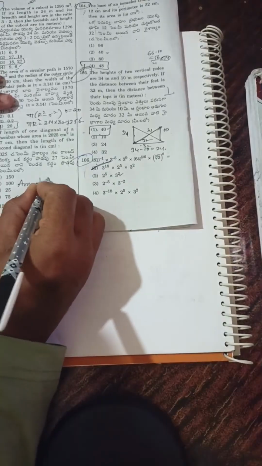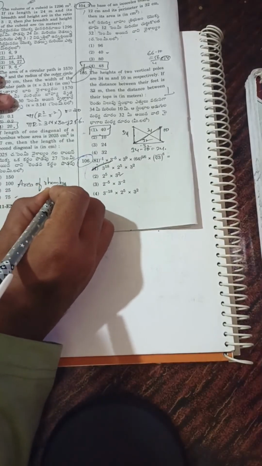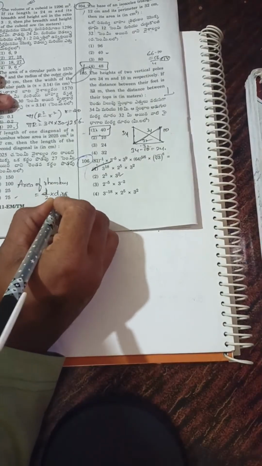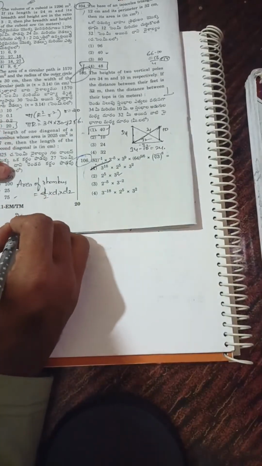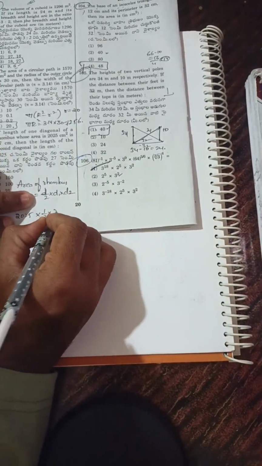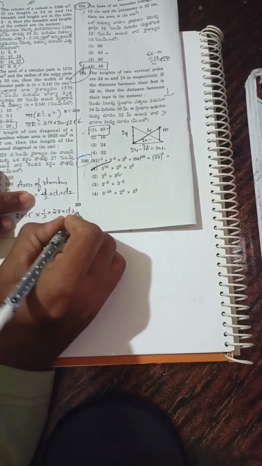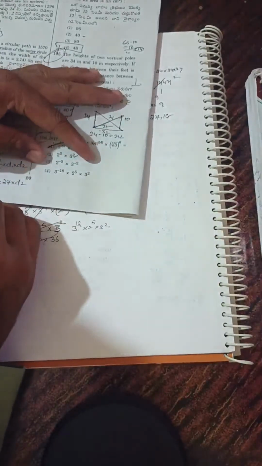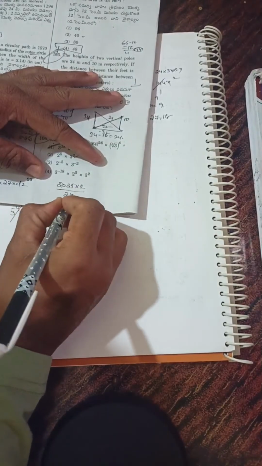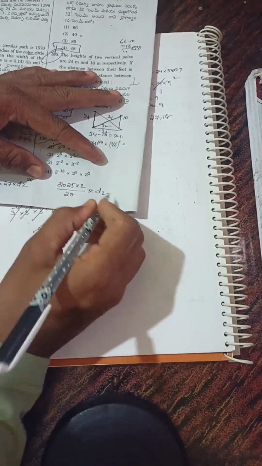Area of rhombus formula is half into diagonal 1 into diagonal 2. Area of rhombus is given as 2025 equals 1 by 2 into diagonal 1, which is 27, into d2. Take this to the right hand side, it becomes 2025 into 2 by 27 is equal to diagonal 2.